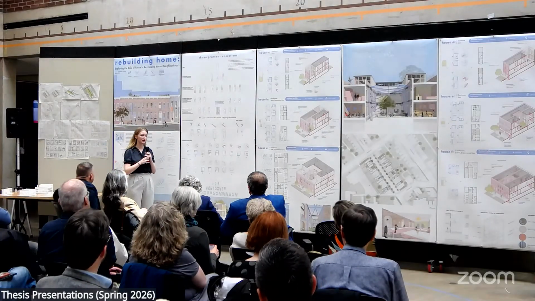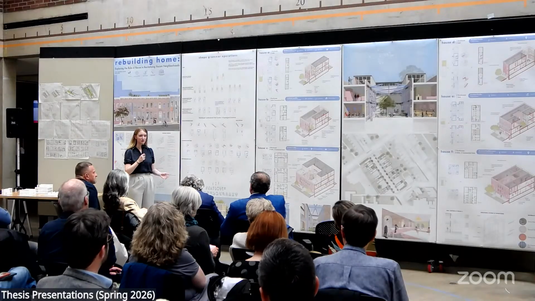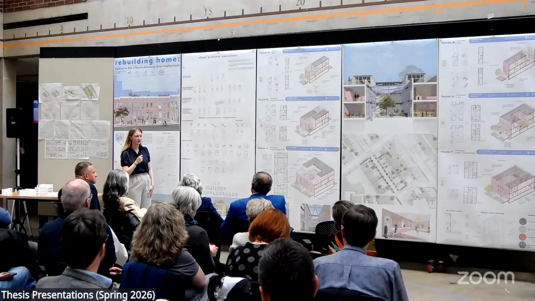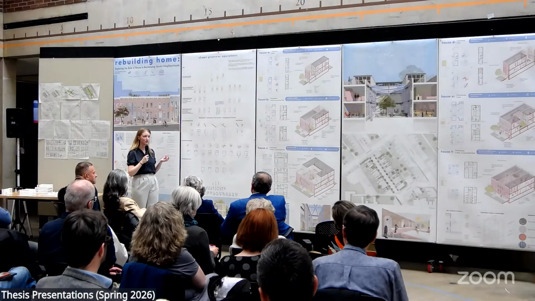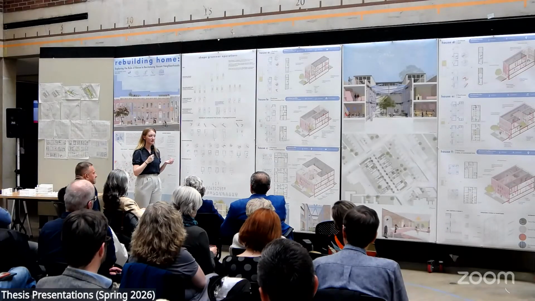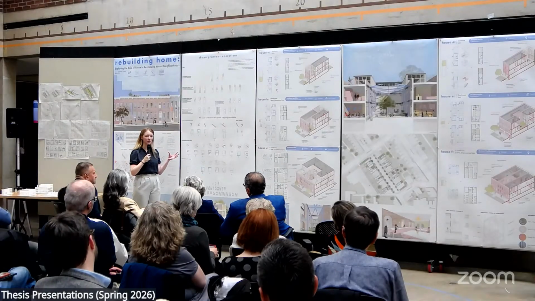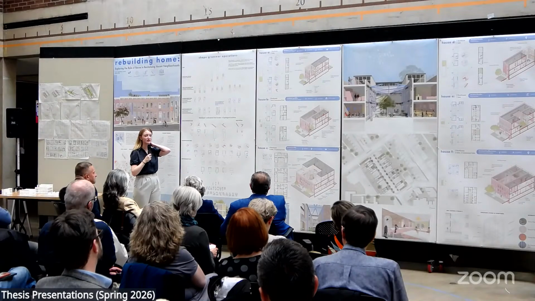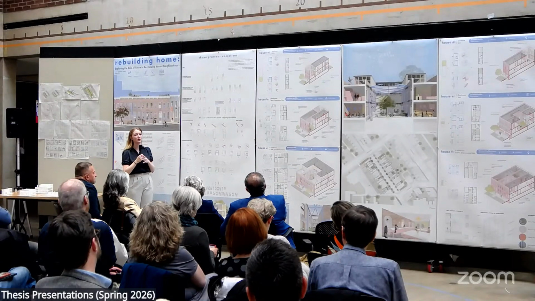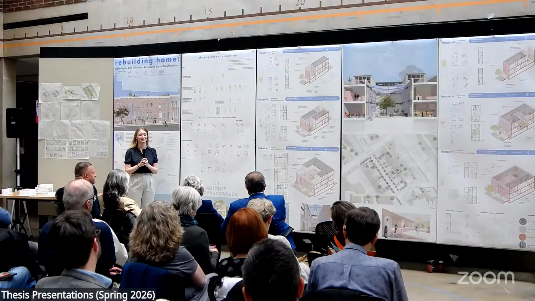Well, I think the reuse of existing walls is one thing. And then I also think, I didn't delve into this as deeply in design as I would have wanted, but I think the fact that they have courtyards that can provide some air circulation and hopefully some passive cooling would also be sustainable. Okay, thank you.